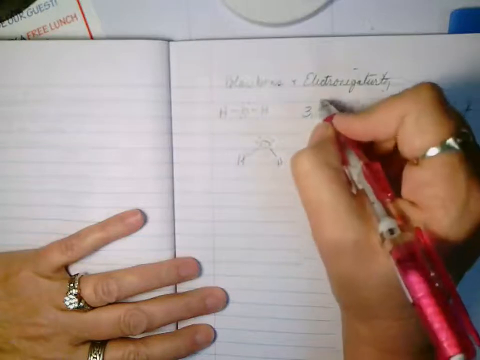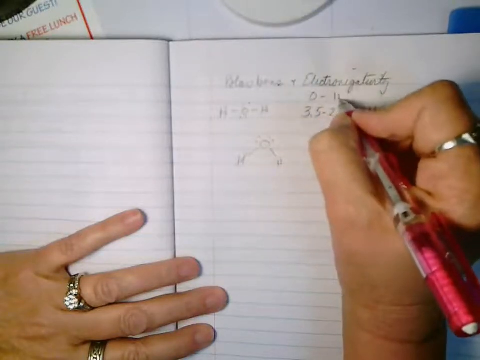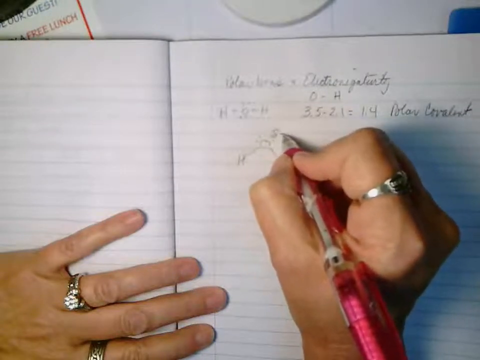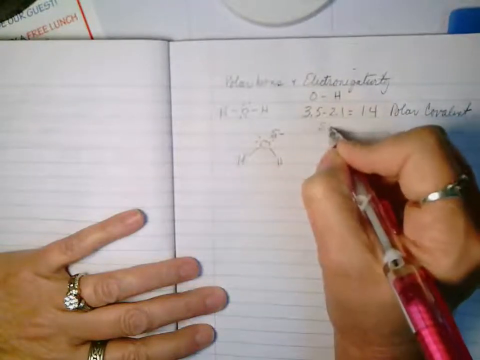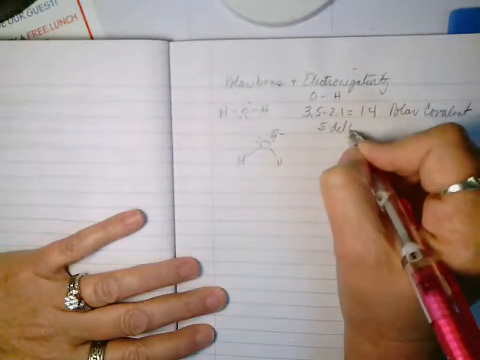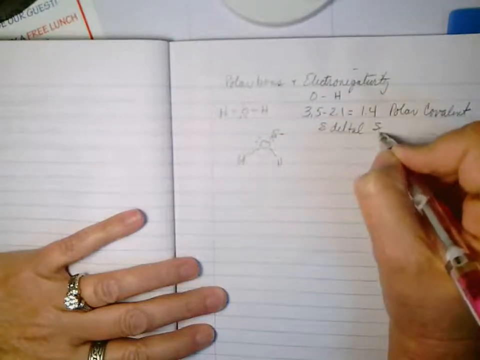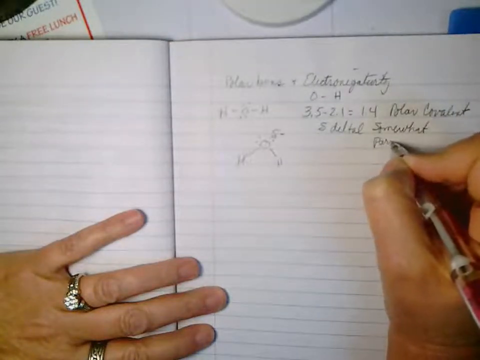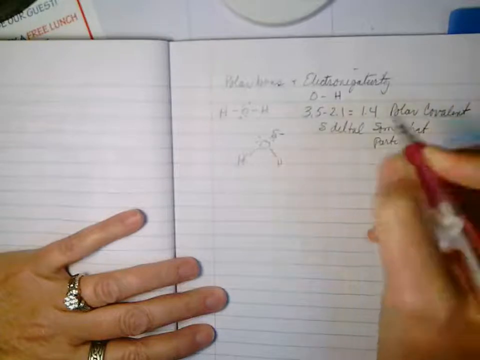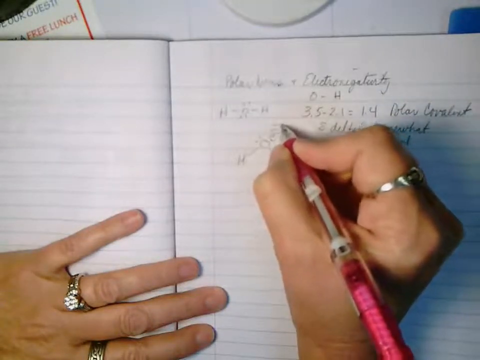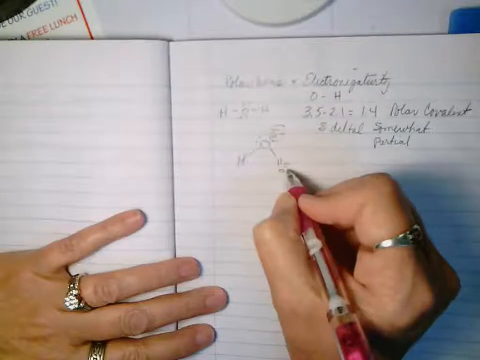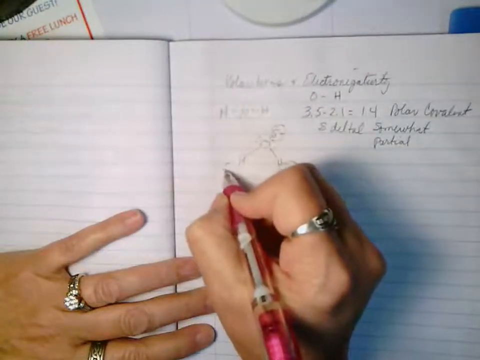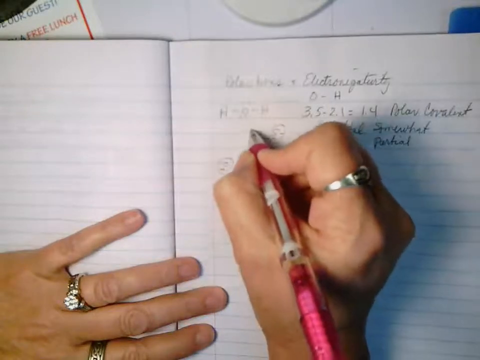And we know that this was oxygen and this was hydrogen. So this end, the oxygen end, is somewhat negative. And this is just a lower case Greek letter delta. And that means somewhat or partial. And so there's a partial negative charge in this region of oxygen, and there's a partial positive region near the hydrogen, and it's true for both bonds.